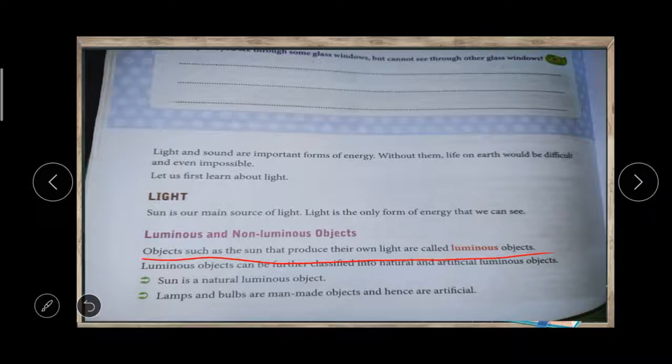Why? Because the light of the sun reflects upon the moon, so that only the moon looks brighter. It is not the moon's own light. Due to the light of the sun only the moon is glowing. We call it moonlight, but with the help of sunlight the moon is glittering. Objects such as the sun that produce their own light are called luminous objects, and any object that can produce its own light is called a luminous object.